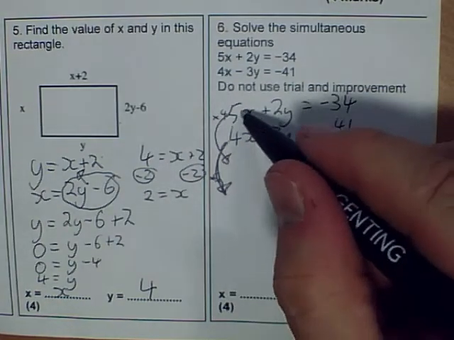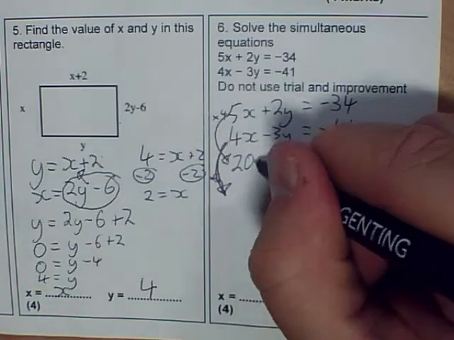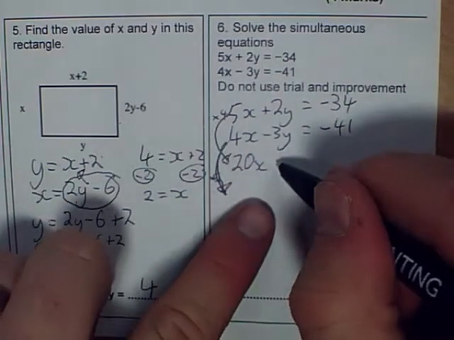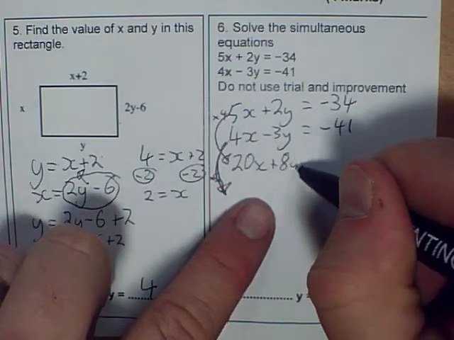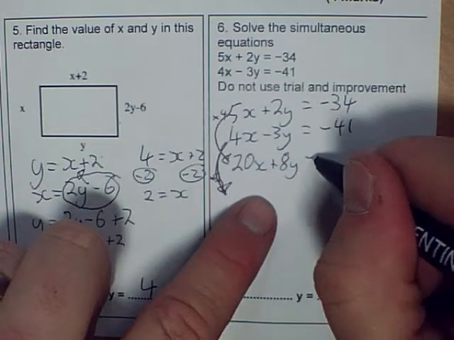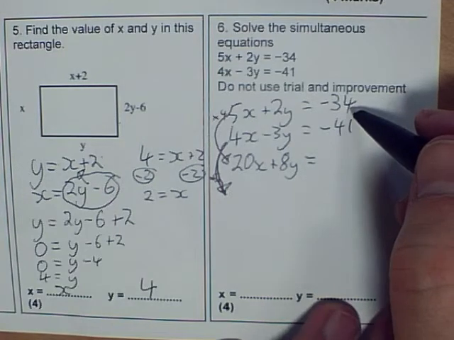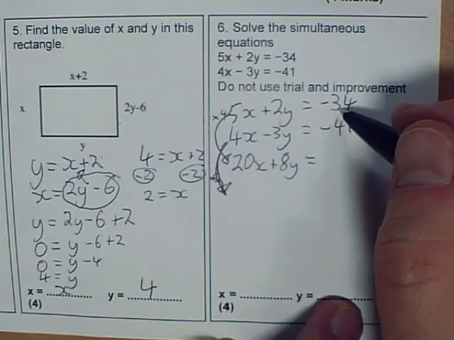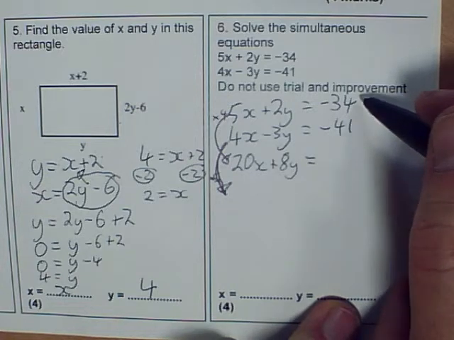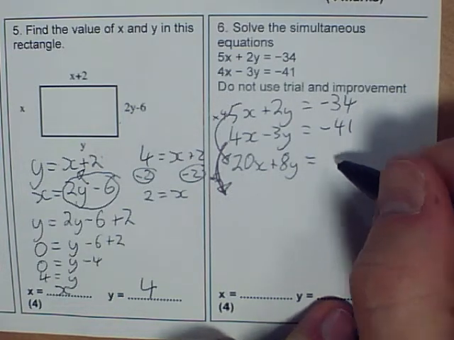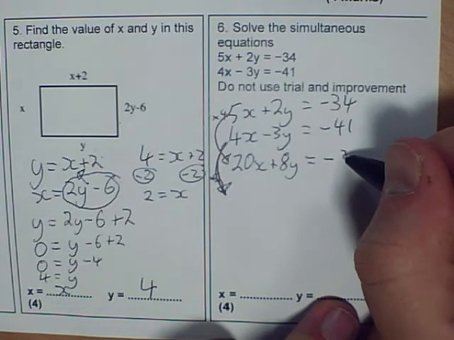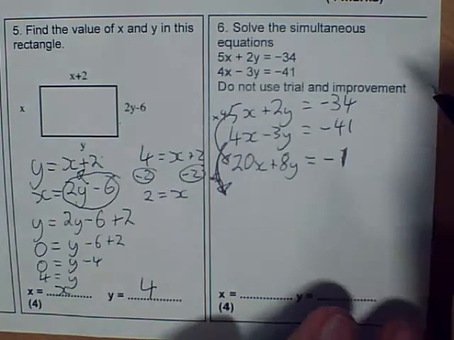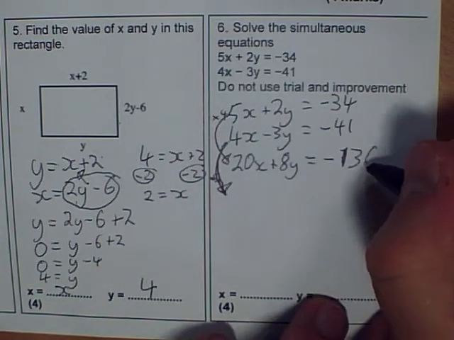Okay, so I'll start with this one, multiply by 4. So I've got 20x. I need to multiply by 4 plus 8y. Okay, equals, I'm going to multiply minus 34 by 4. So that gives me minus 120 and then minus another 16, so minus 136, is it? I think so.